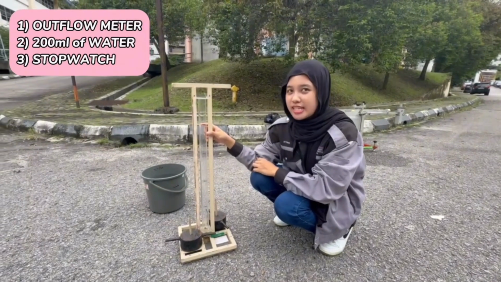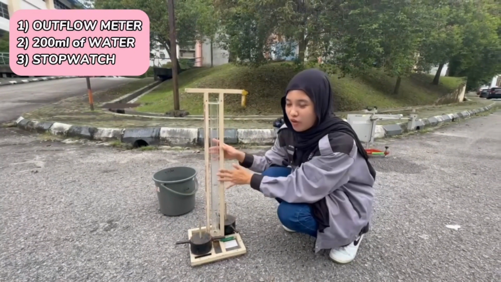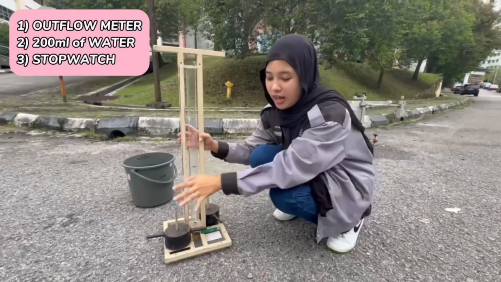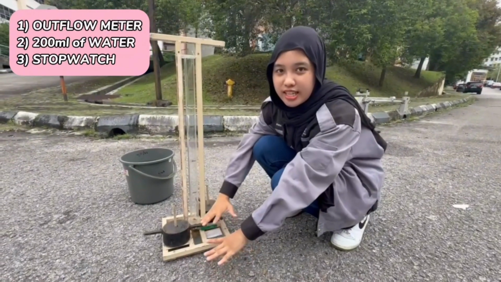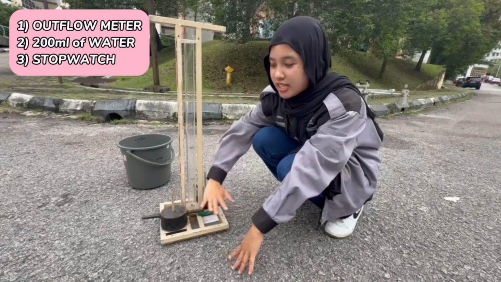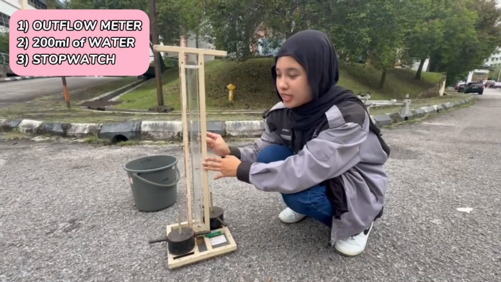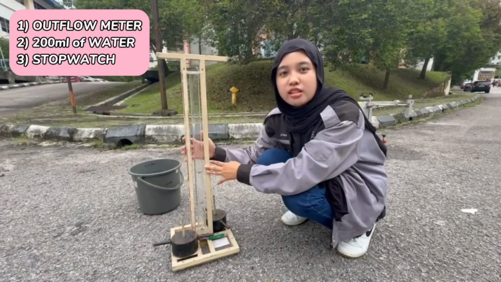So what we need is an overflow meter. With this overflow meter, make sure the valve is closed. Then make sure the surface is clean. First we clean the surface and then put the overflow meter. Then take water, and we need a stopwatch.